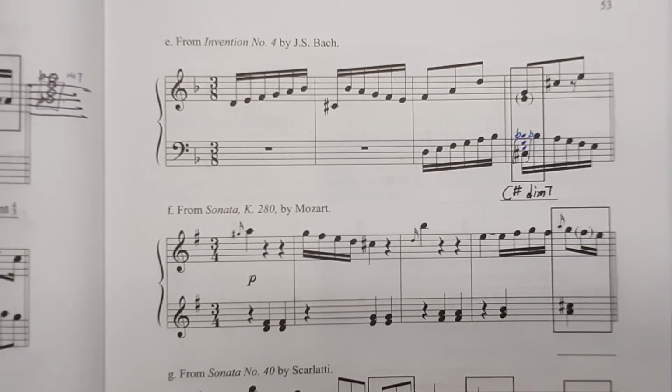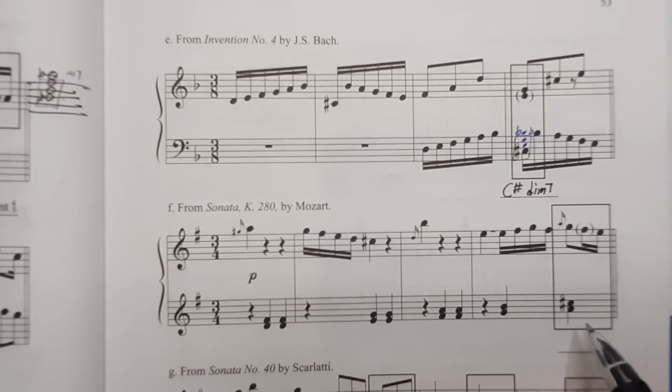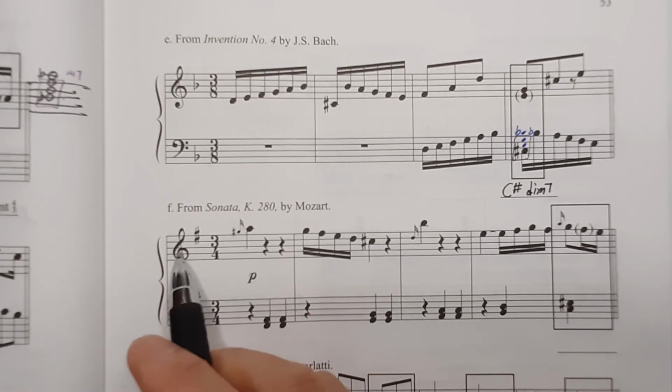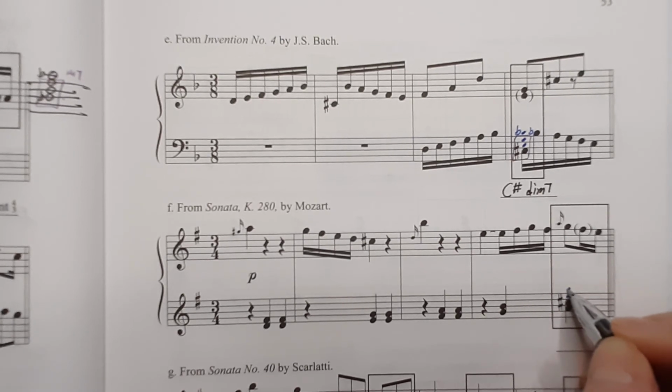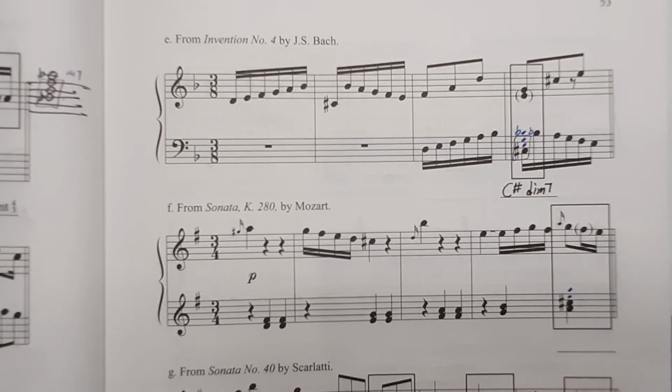Okay, good. And let's try this F. All right, now what do we have? We have, in treble clef, A, C sharp, E, and G. A, C sharp, E, and G. This is what we have. Then look. This is A something, right? Because it's in the root position.